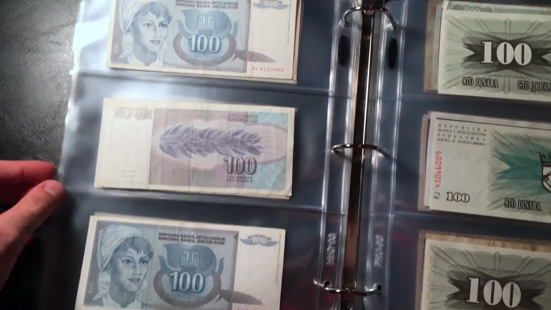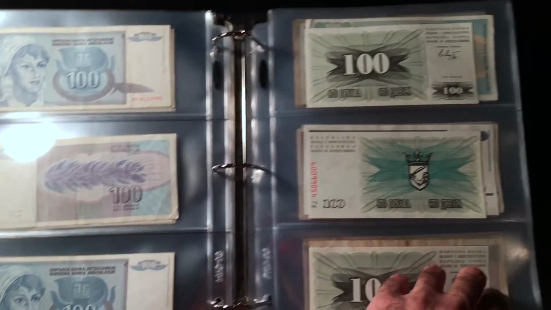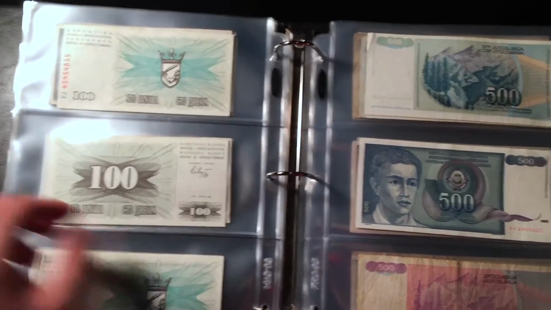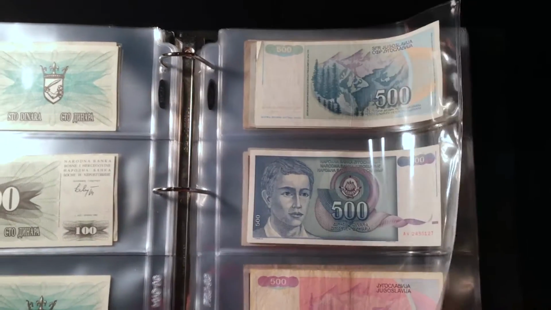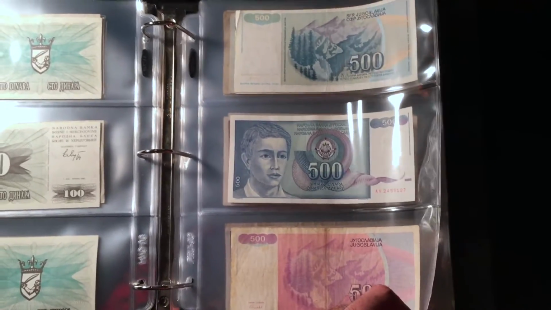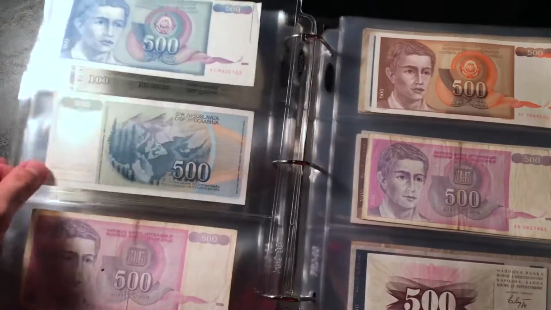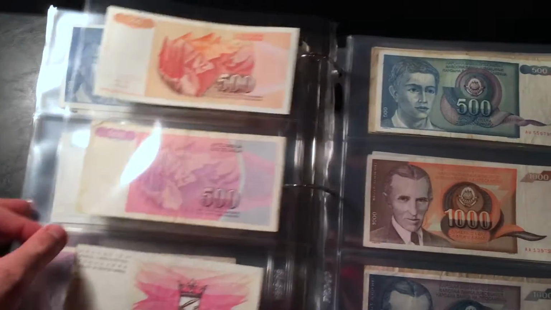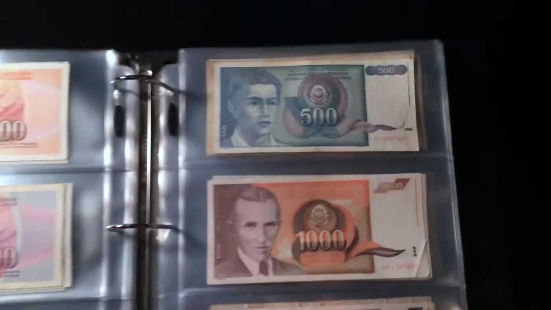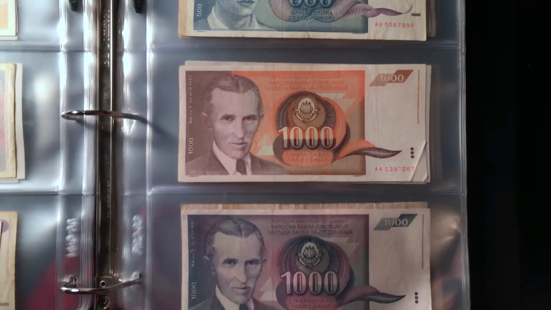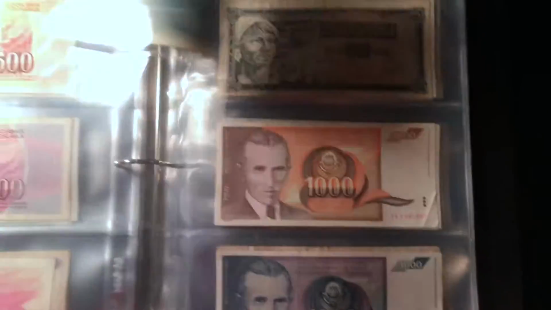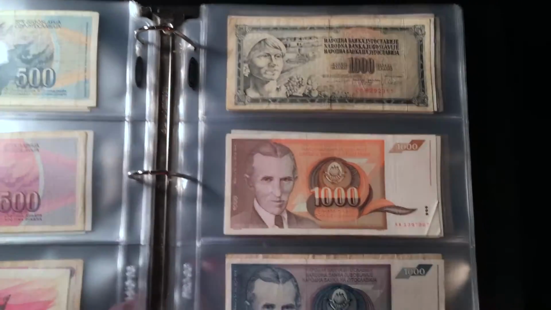Again, you'll notice the beautiful designs, and you'll notice the agricultural themes or historic themes, something that is very common in a lot of different communist banknotes. And right here on these 1,000 dinar banknotes, you'll see the image of Nikola Tesla.